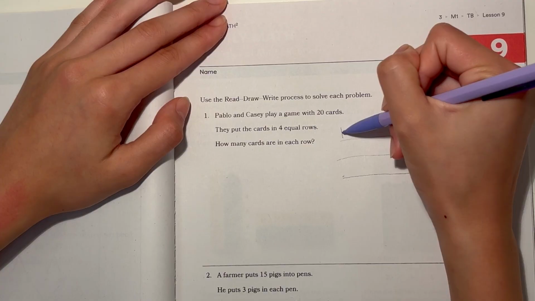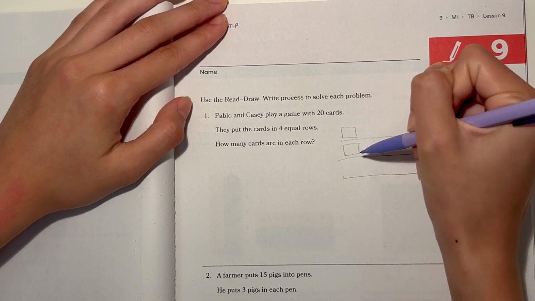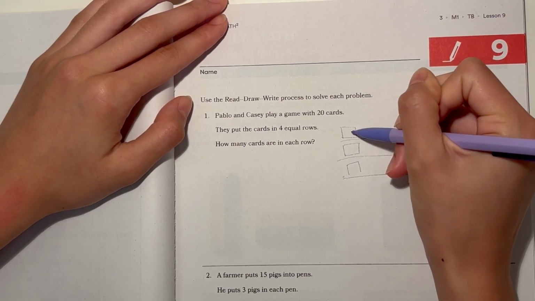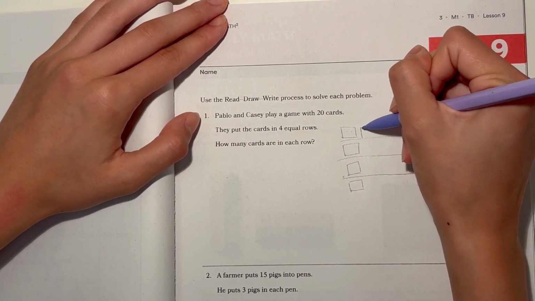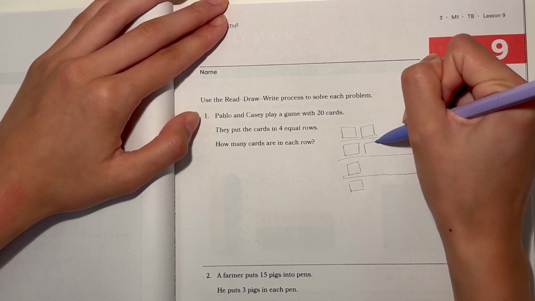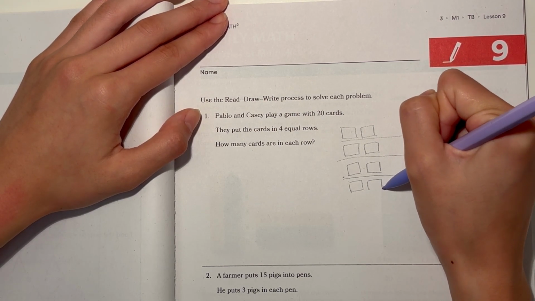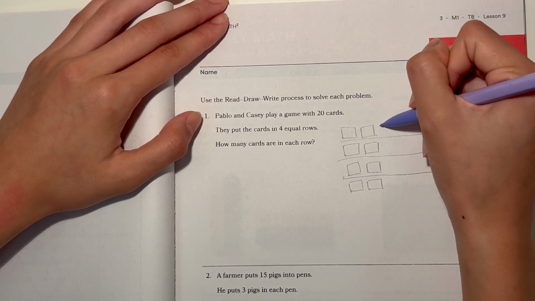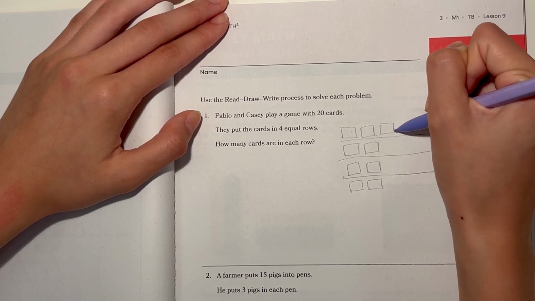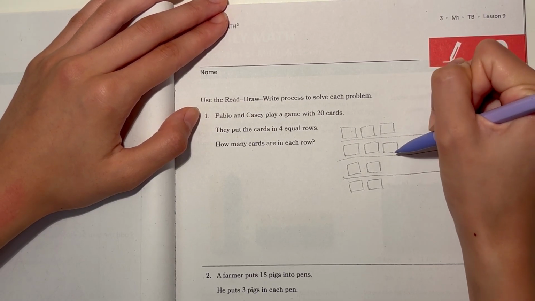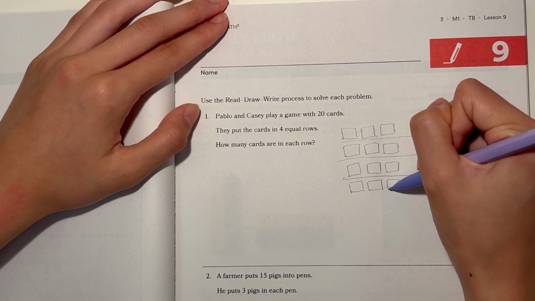Okay, so let's start drawing. This is 1. And it's very important you count along the way to make sure that we reach 20. So 1, 2, 3, 4, 5, 6, 7, 8, 9, 10, 11, 12.